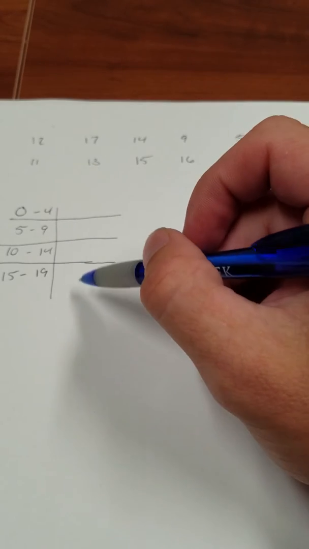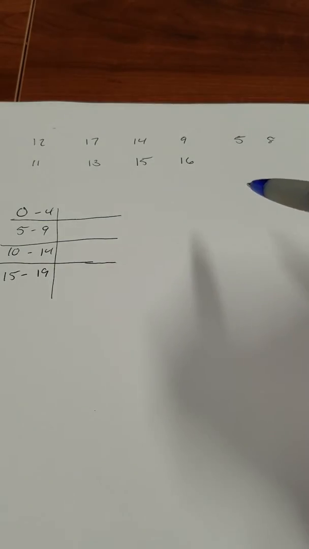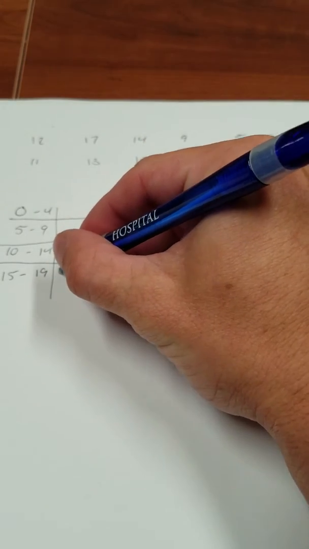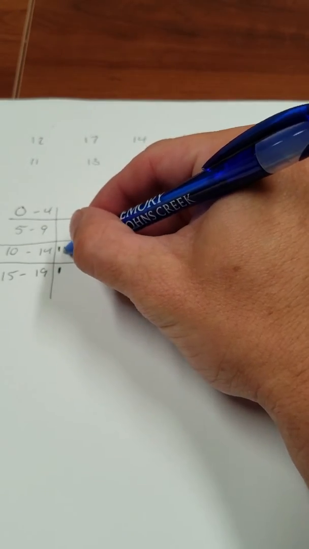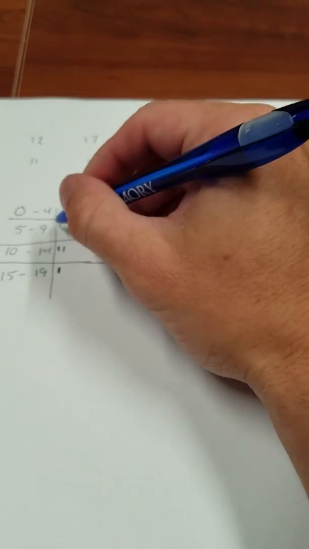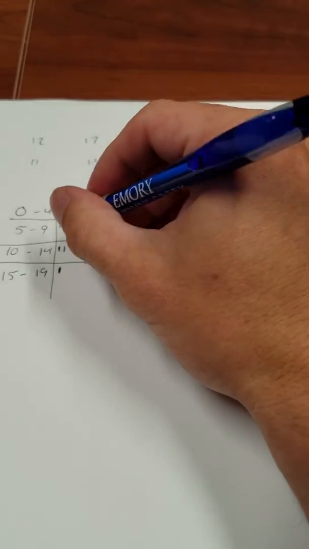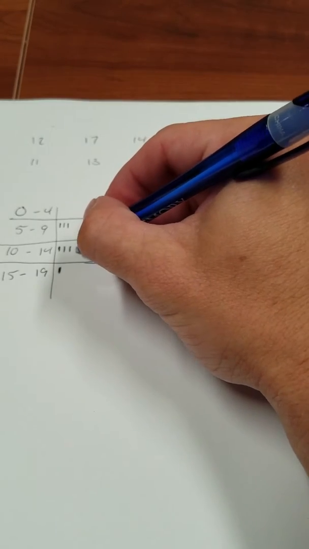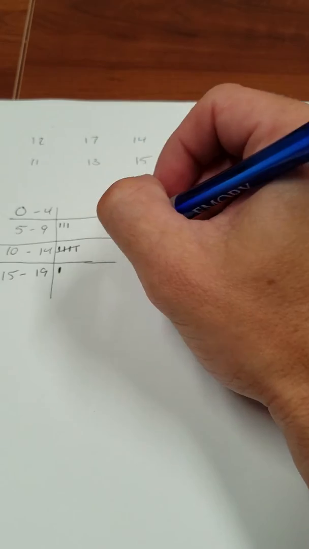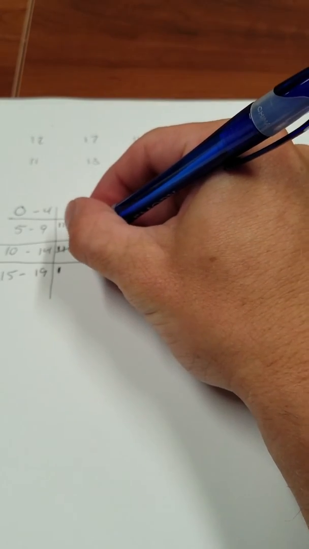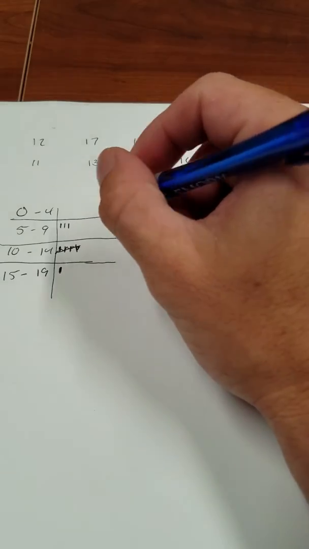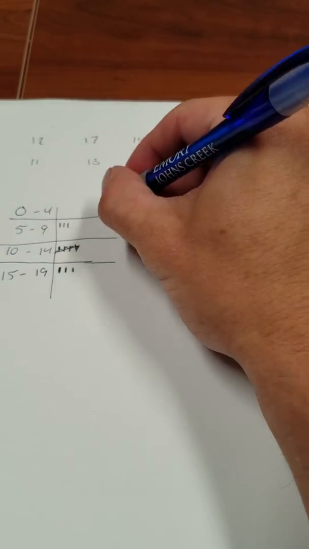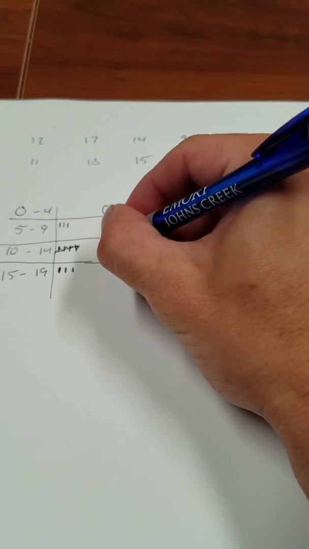So all I'm going to do is go down through here and make tally marks into which one each one goes into. So 12 goes into this range, 17, 14, 9, 5, 8, 11, 13. Oops, that one should not have happened. So we're going to scribble out that one so we're still at 4. 15, 16. So this one ended up with 0, and then we have 3, 4, and 3.